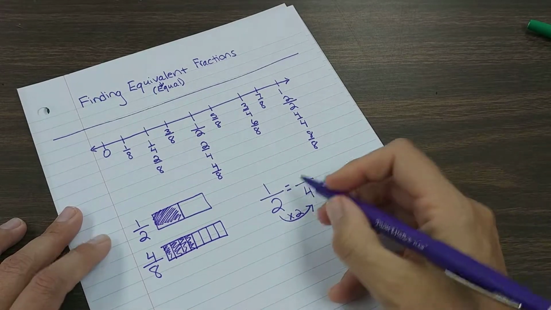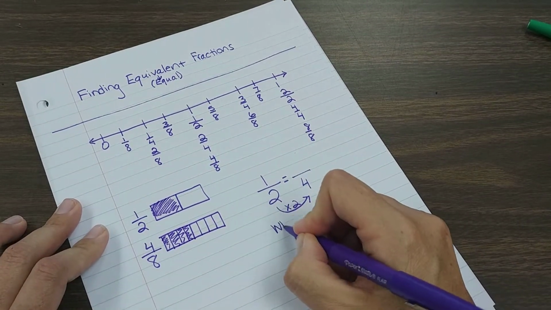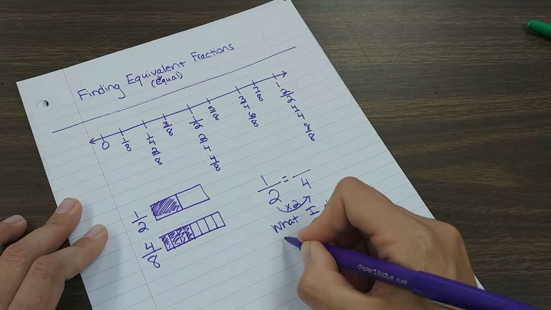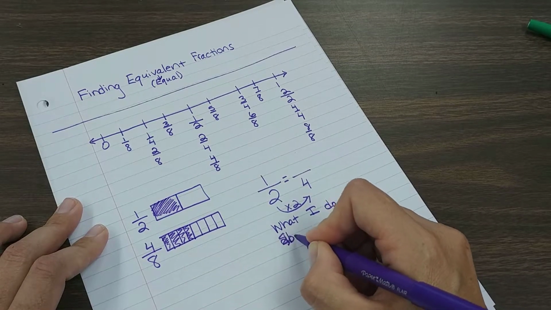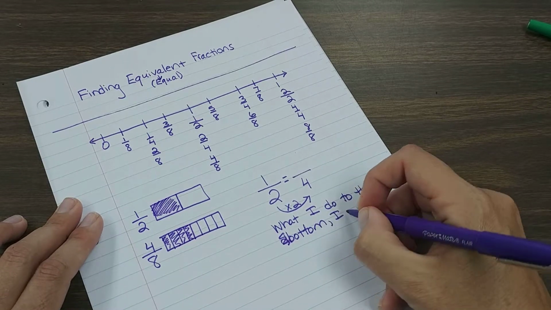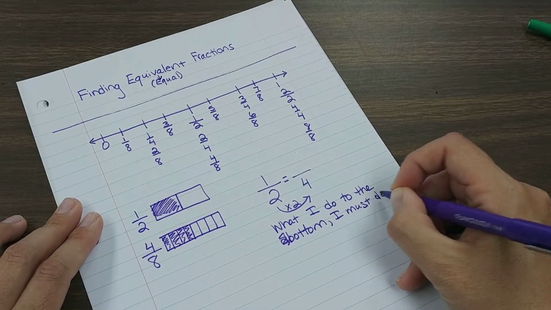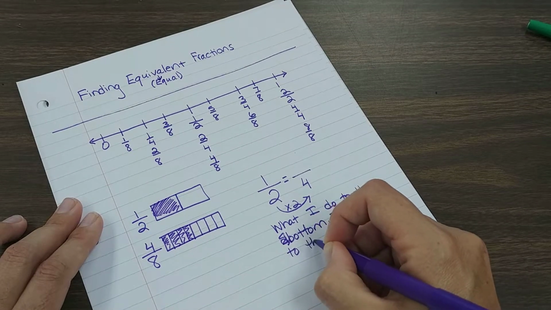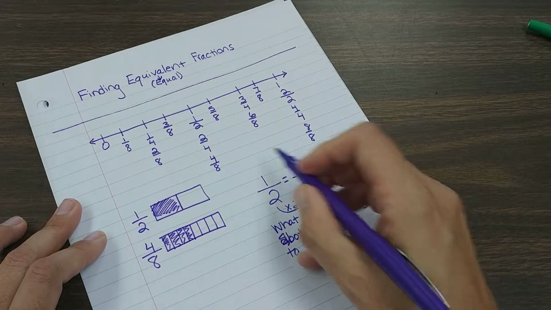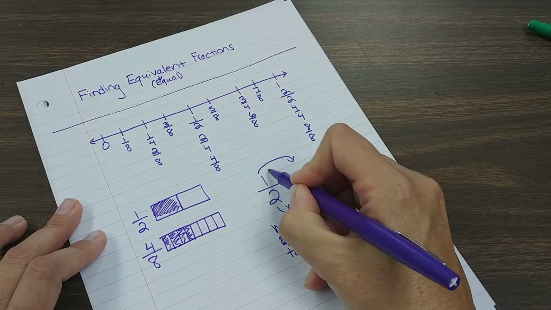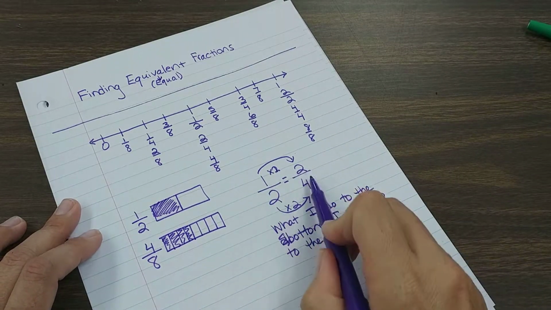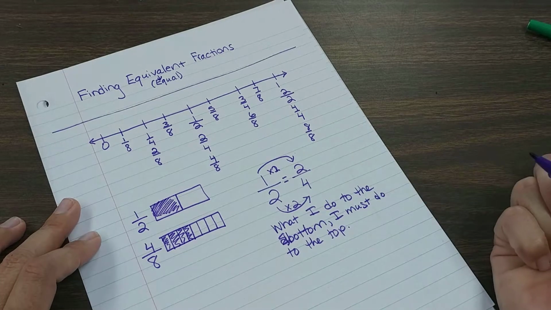In order to make these equal, what I do to the bottom, or what I do to the denominator, I must do to the top, the numerator. So if I multiplied by 2 to get to 4, I had better also multiply my 1, to get my numerator, proving again that these truly are equivalent fractions.